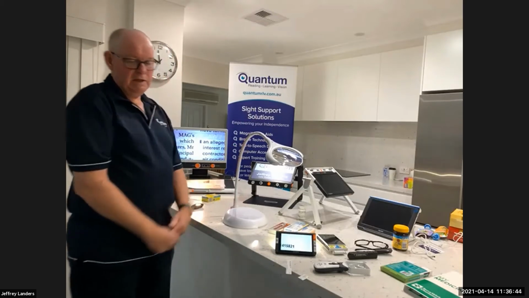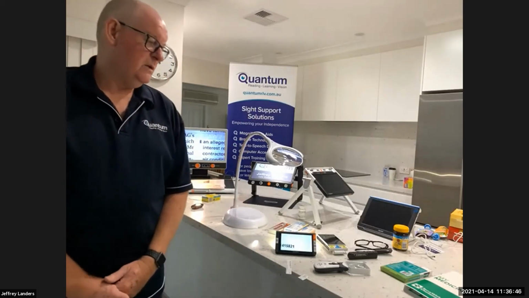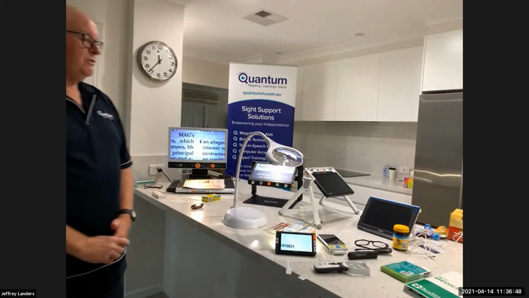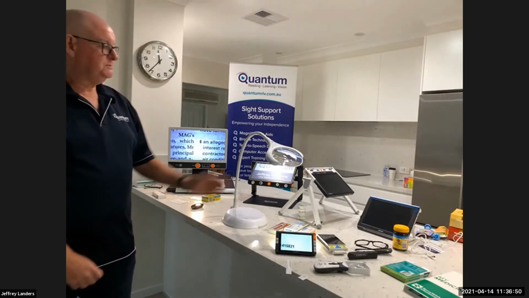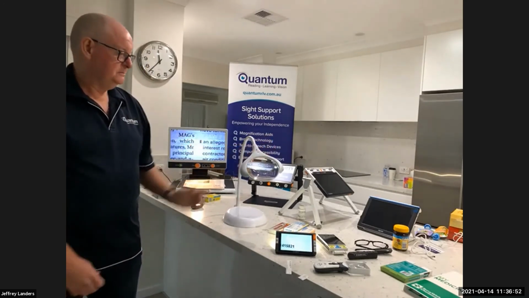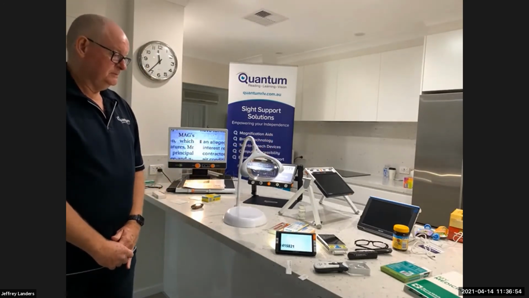And there is another one, the Swan lamp. That's right, that's about $330. So yeah, they're available. And the pricing's on our website as well.